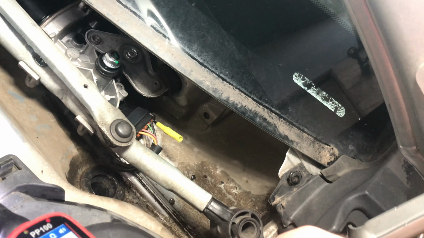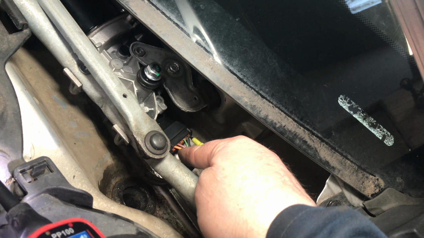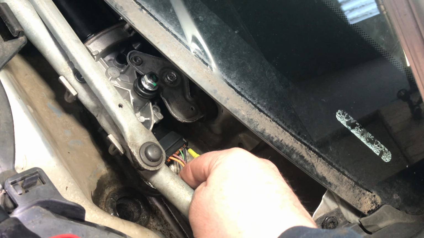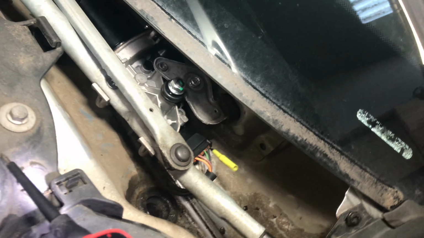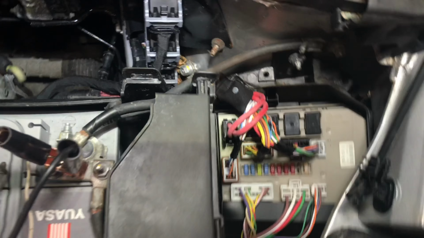So let's find where the fuse is first of all and check the fuse to the thing. But certainly when you put the wipers on, you get no 12 volts to this orange wire. So let's see. So I discovered the fuse box. There's the battery there, there's the fuse box here. And it's covered over with this cover.